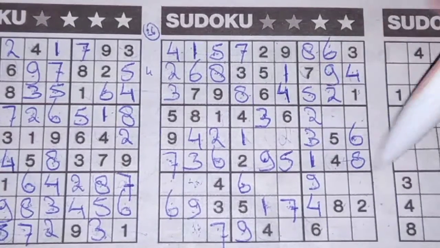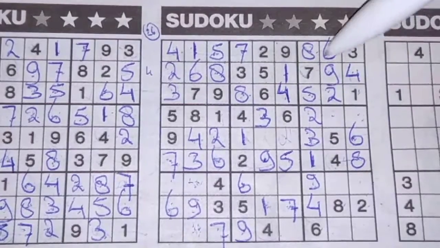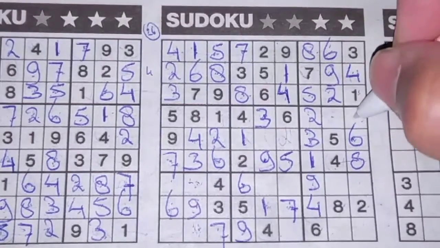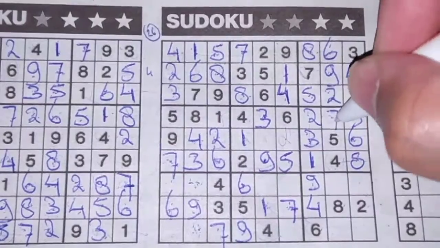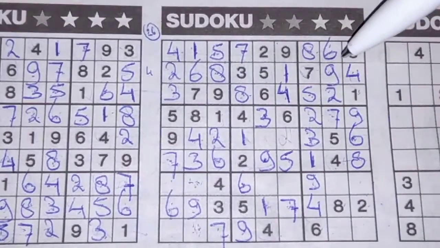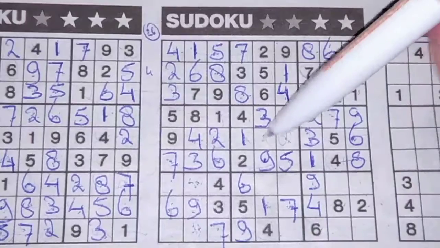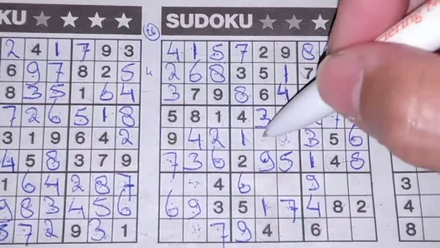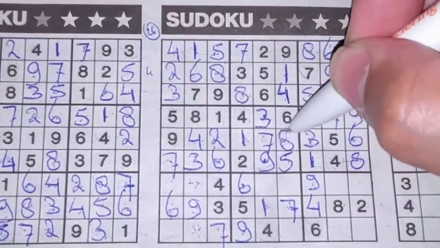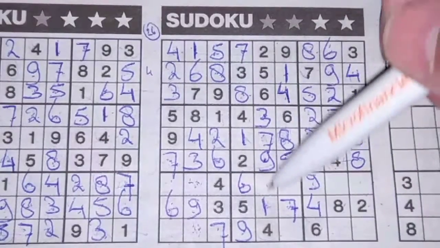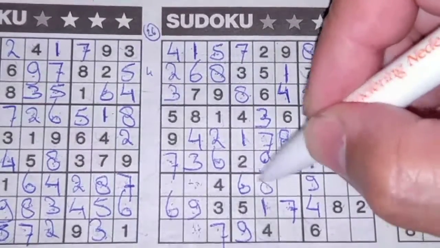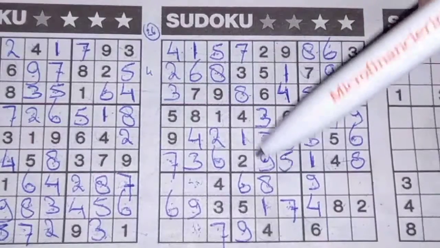2 boxes left in this big square for the numbers 7 and 9. We have a 9 there, no 9 there. 9 should be here, and 7 goes there. 2 numbers left in this big square for the numbers 7 and 8. We have a 7 here, no 7 there. 7 should be here, and 8 goes there. 1 number left in the middle column for the number 8. Now we have an 8 here.